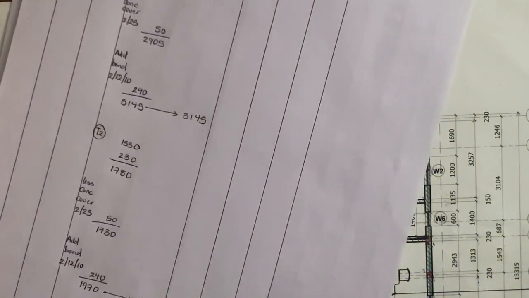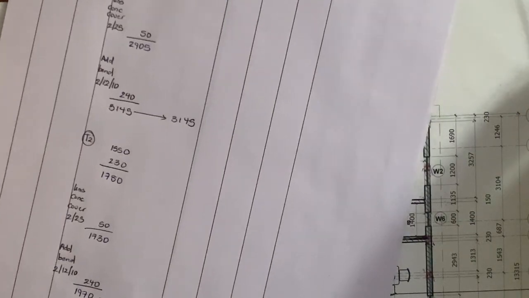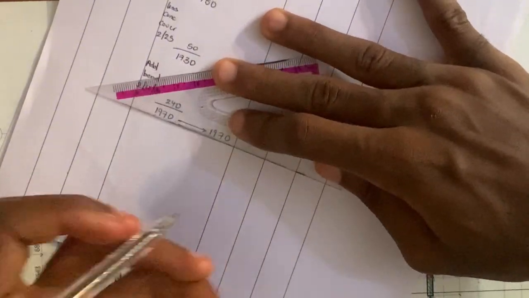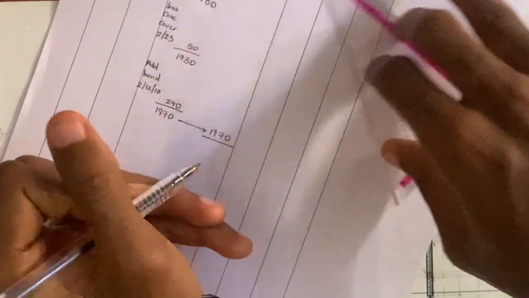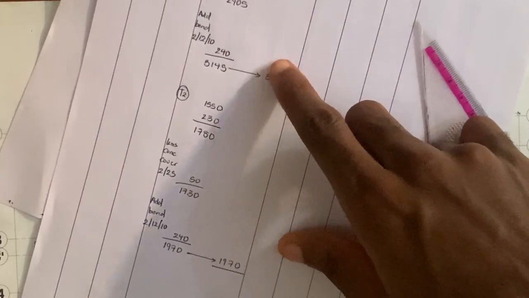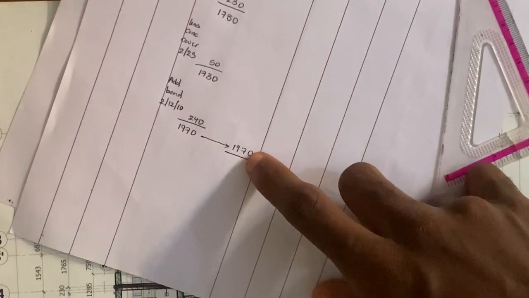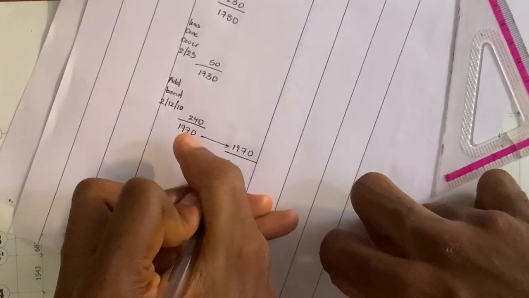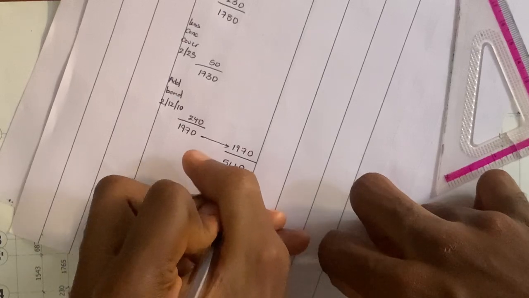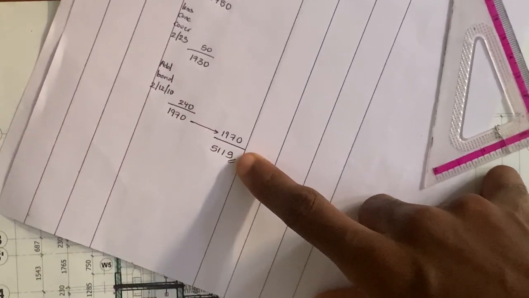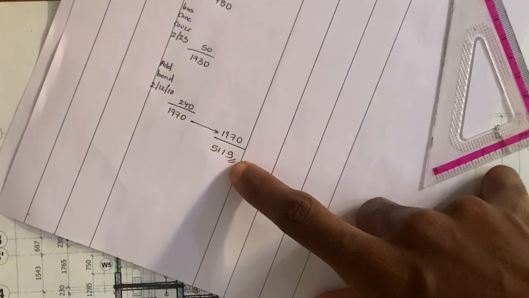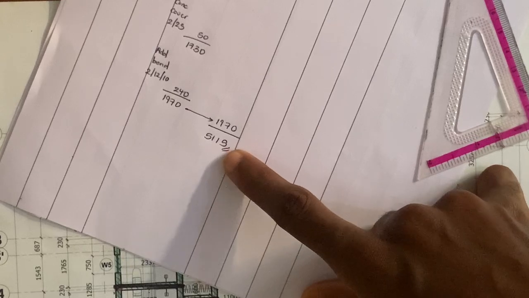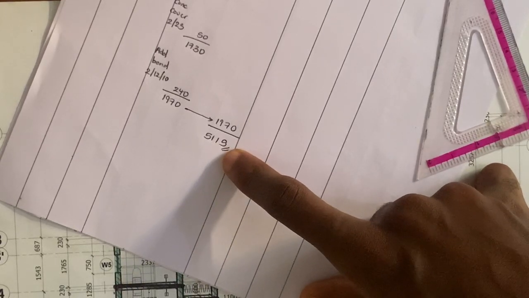So we'll now add everything together to get the total length of reinforcement that we're going to be needing for our 150 mm lintels vertically. So when you add these two parameters together, 3,145 plus 1,970, you're going to be having a total of 5,115 millimeters. So doing this, we've gotten the total length of reinforcement needed for all the vertical 150 mm sized lintel. So the next one we're going to be doing now will be for all the horizontals.